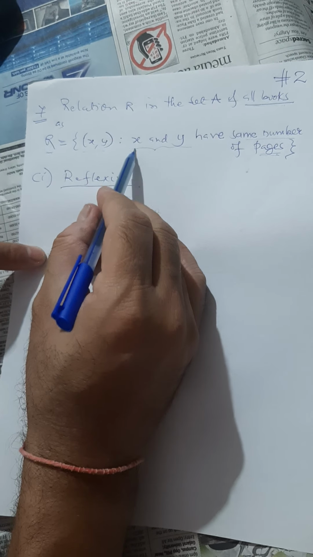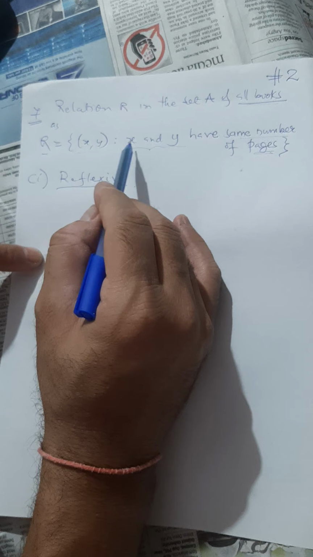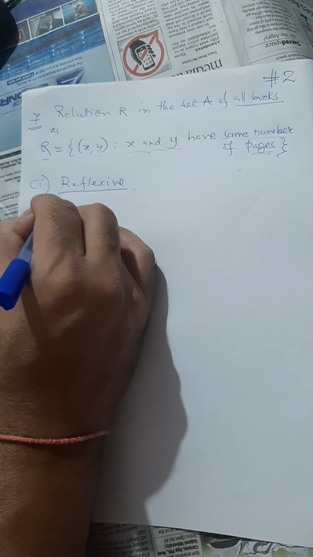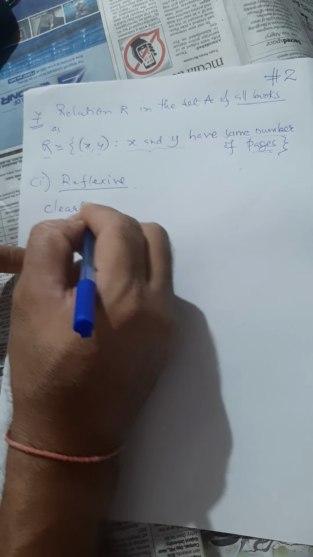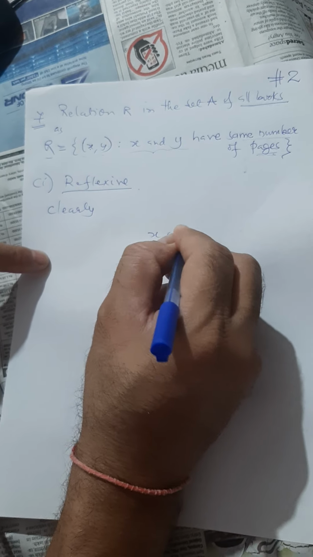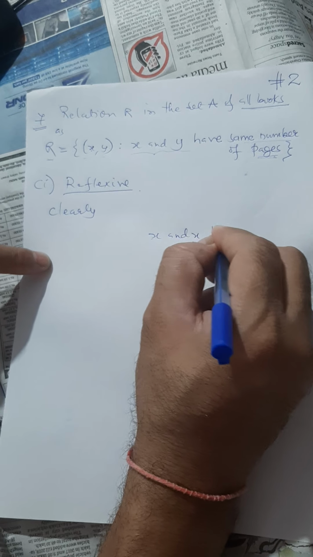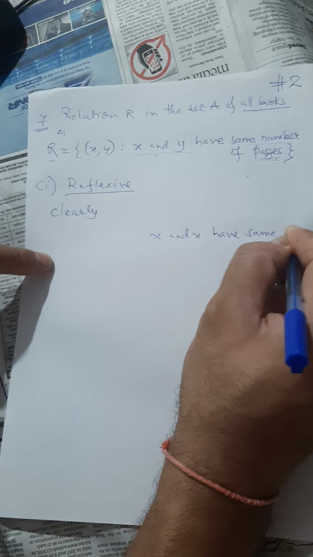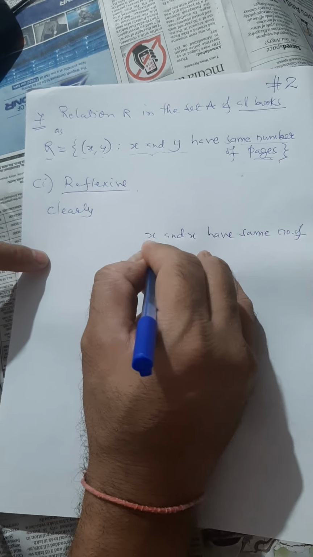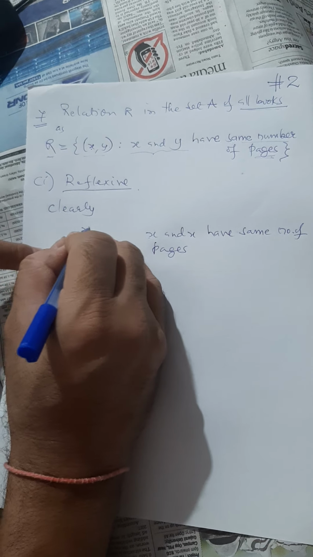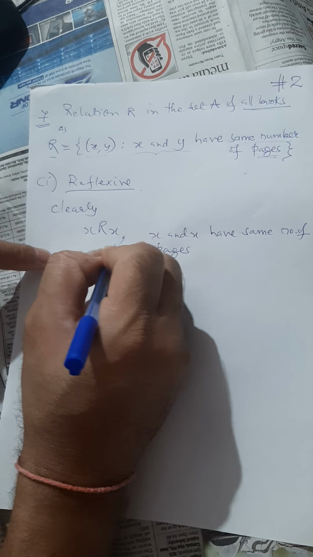For the reflexive property you need to take a member with itself. So clearly x and x have the same number of pages, so x is related to x.